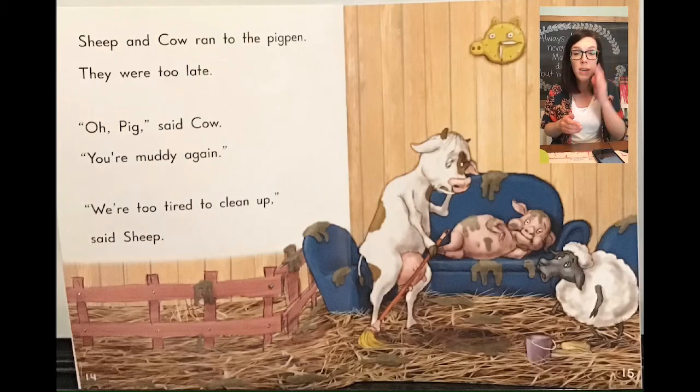So what I should have done is I should have recognized that when I said they were way too late, the word way is not even there, even though it does make sense. So I want to stop and go back and fix it. And then at the bottom of the page, I should have recognized that, wait a second, we're to tried to clean up. That doesn't make any sense at all. So I need to stop, go back, and reread and make sure that I know what that word is.